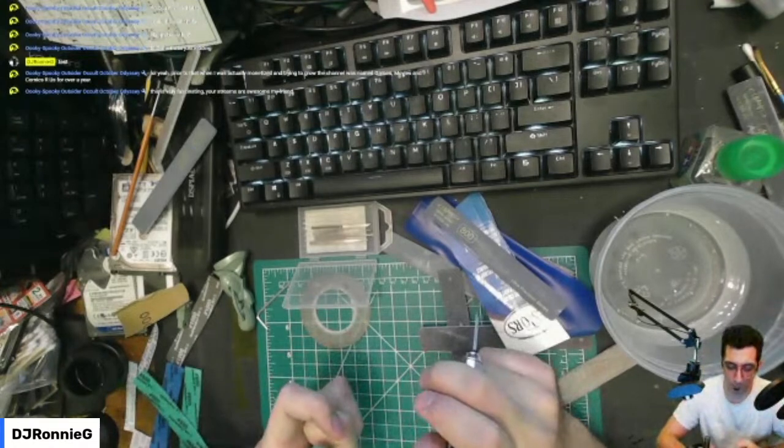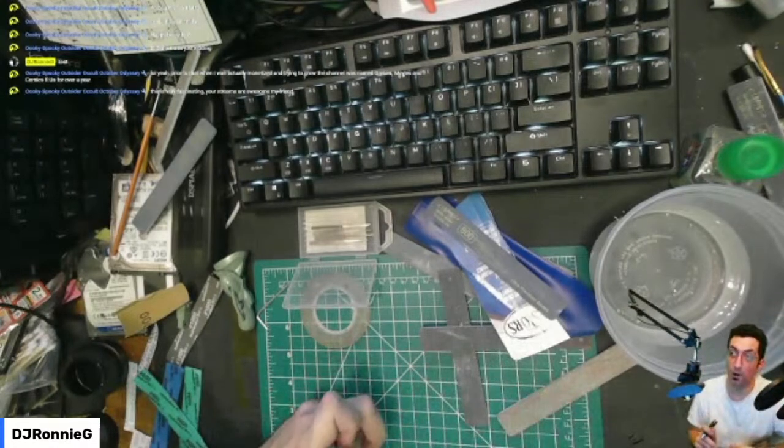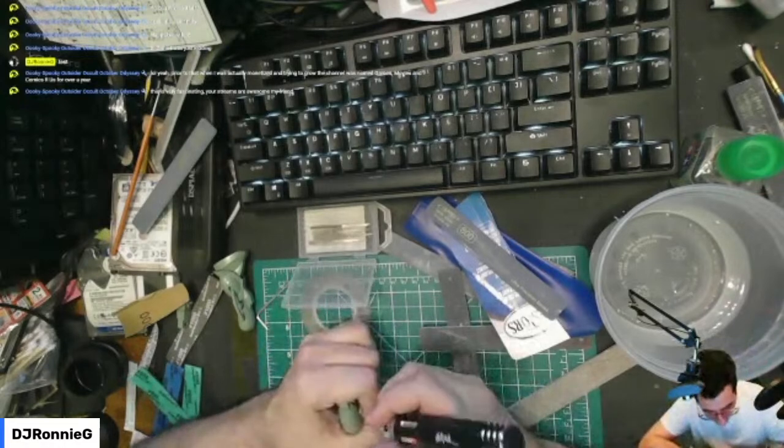I think I'm doing this wrong, but we are making a gouge into the plastic. We can definitely say that's happening.